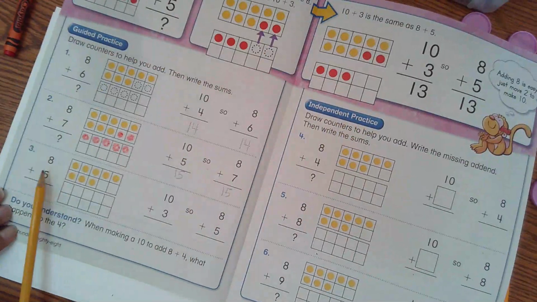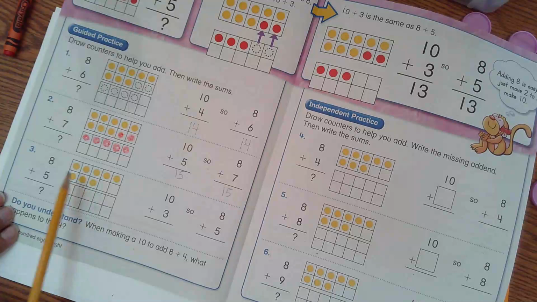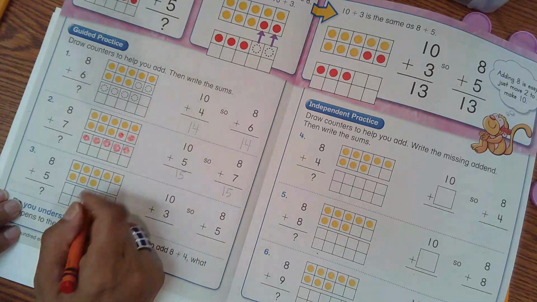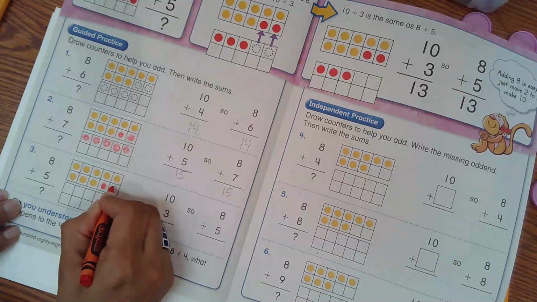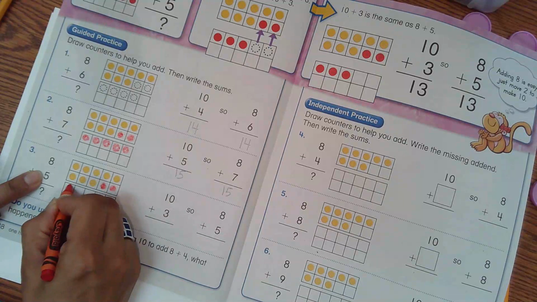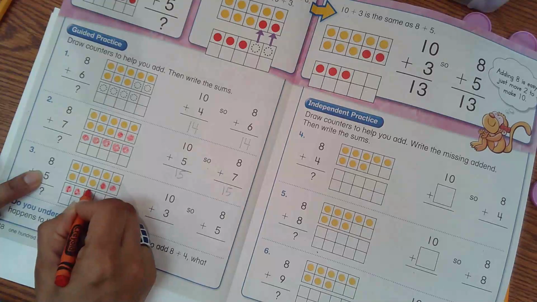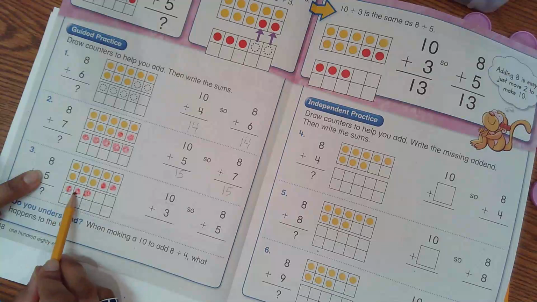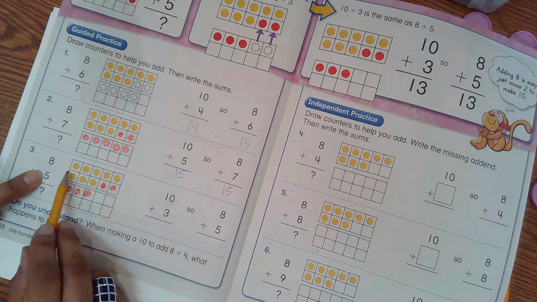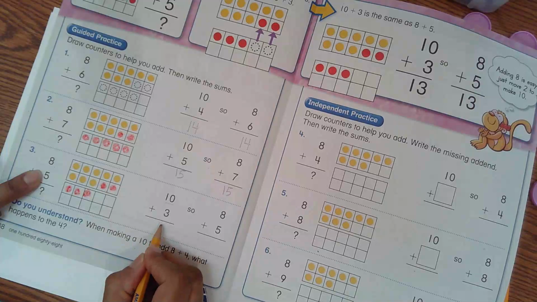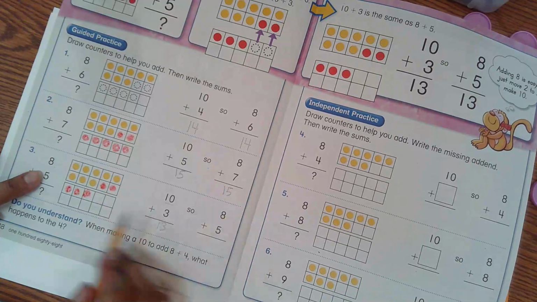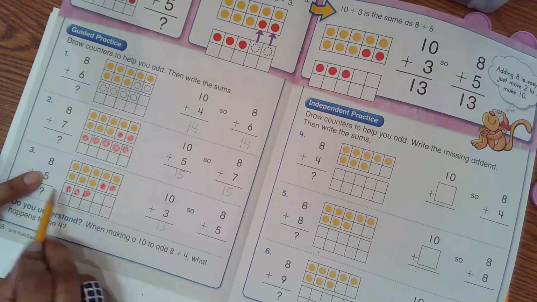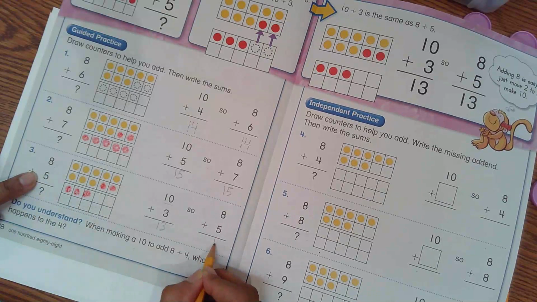All right, 8 plus 5. I have 8. I need to add 5. So 1, 2, 3, 4, 5. That makes for me 10 plus 3. Very good. So 10 plus 3 is 13. That means 8 plus 5 is the same, 13.